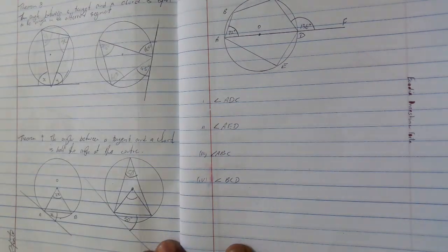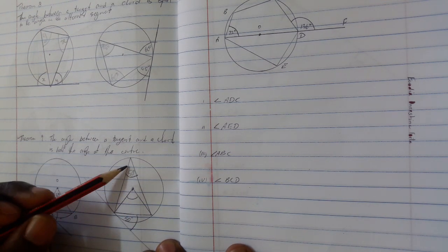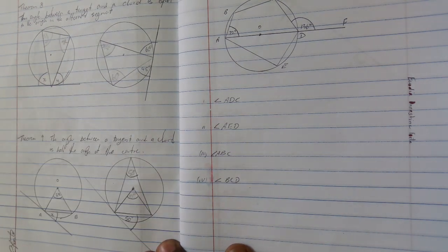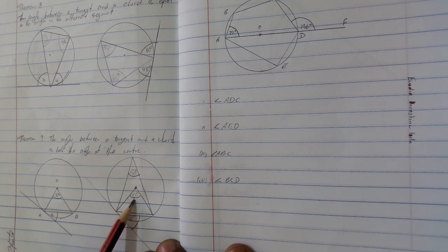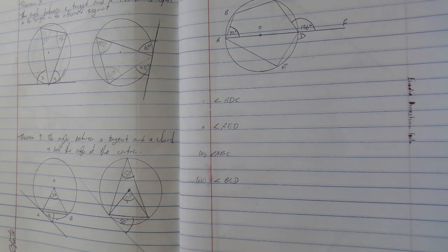This is the alternate segment. Theorem 1 says the angle at the center of the circle is twice the angle in the circumference. So here has to be 100. But theorem 9 also says the angle between a chord and a tangent is half the angle there. So if this is 100, there has to be 50. So that's the relationship between theorems 8, 9, and 1.